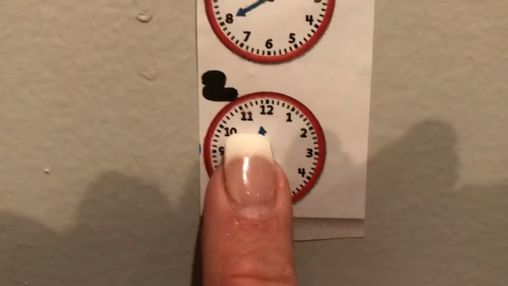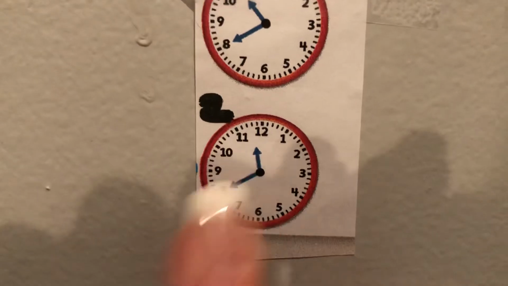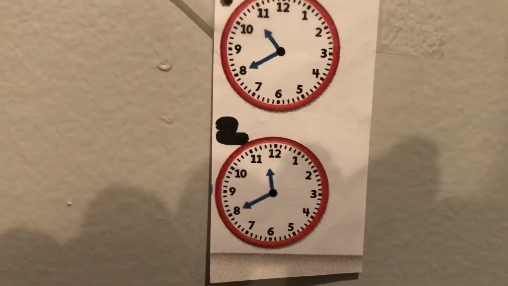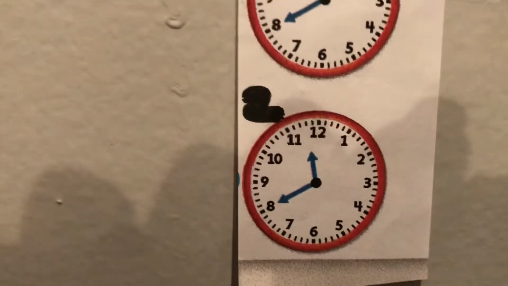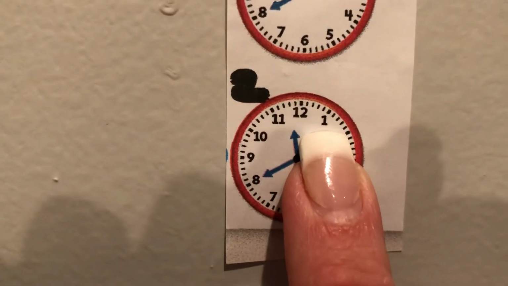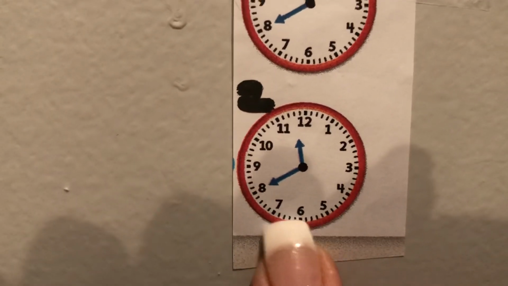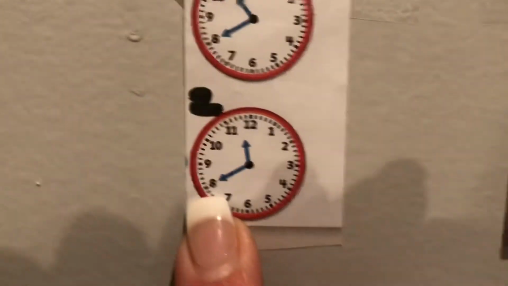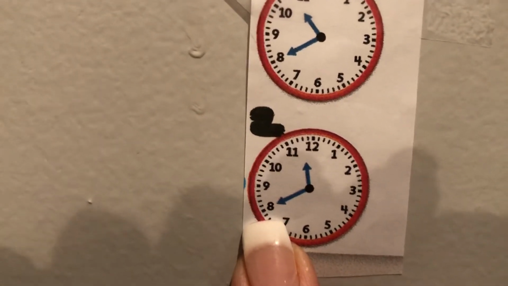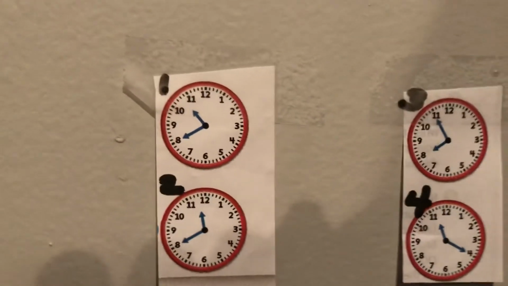Number 2. It's between the 11 and the 12, so it would be 11. We want the hour to be 11. And then let's count around again for the minutes. 5, 10, 15, 20, 25, 30, 35, 40. Again, 11:40. And there you go. So number 2 is the correct answer.